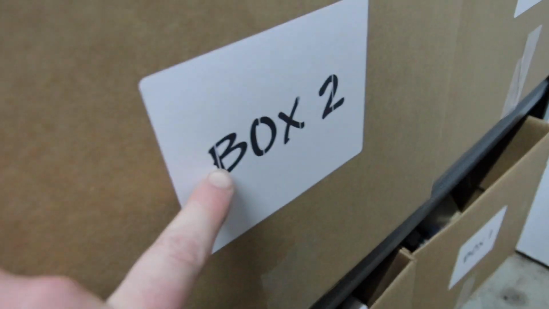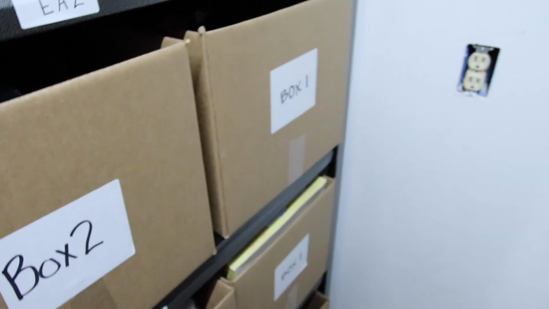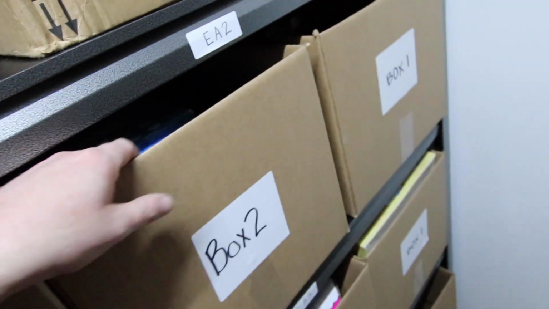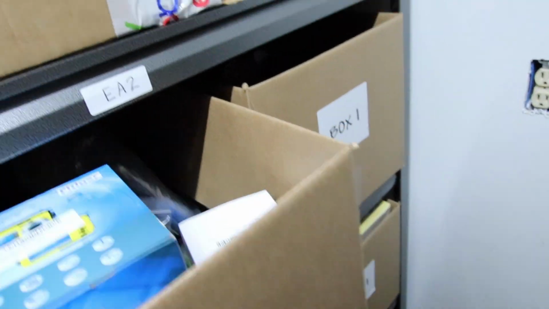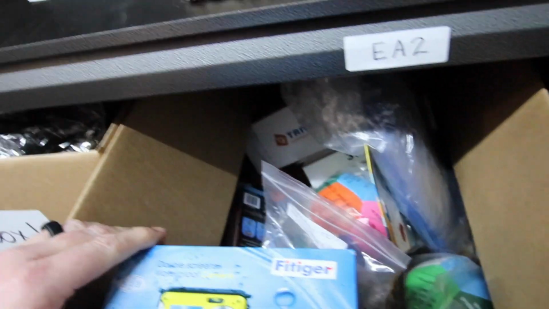So the next number you'll see is we have box 1, box 2, and box 3. Because of the way that we inventory our numbers and assign them a location, we can go to row E, shelving unit A, and then shelf number 2 or 3 or whatever shelf it is, and then the individual box that the item is in. For example, if we're looking for an item in EA3 box 2, we can just come over here. We've got EA3 box 2, and then we've got the items in here.